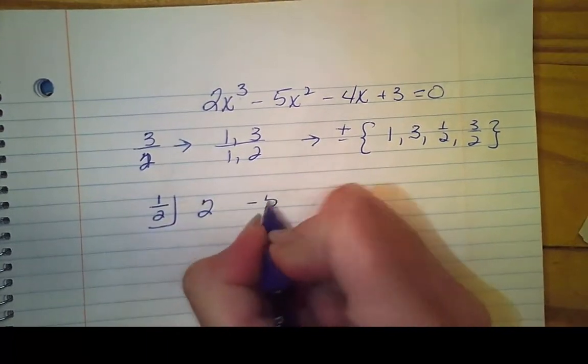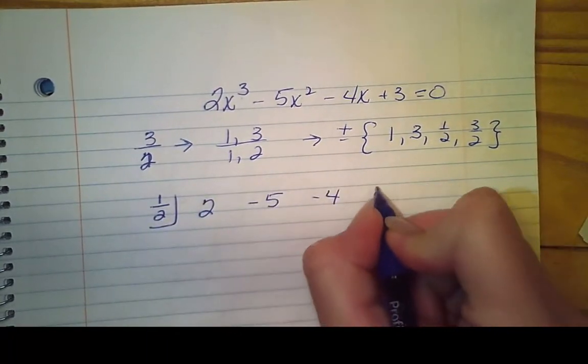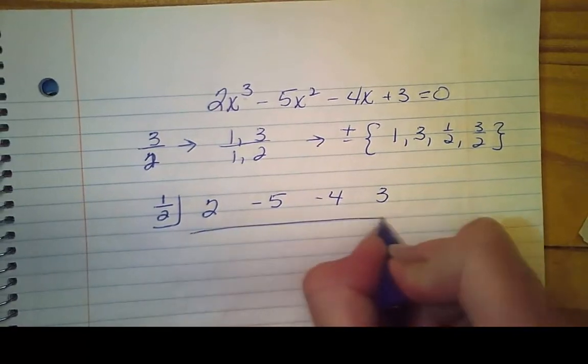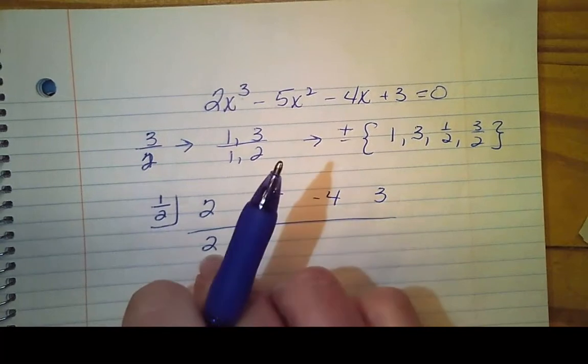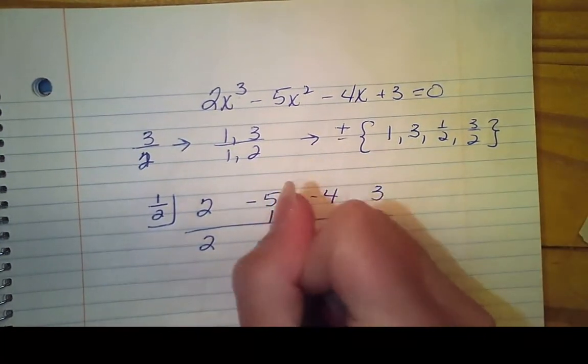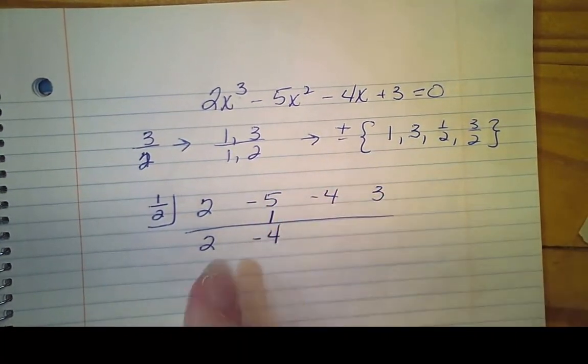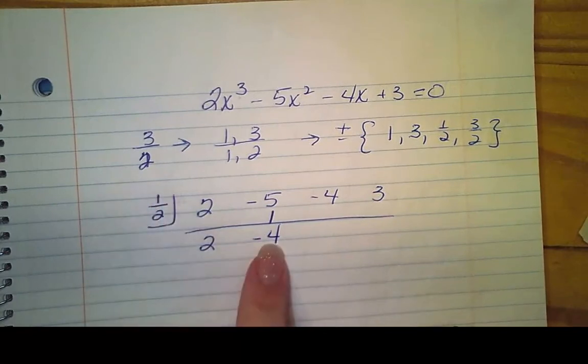I got a 2, a -5, a -4, and a 3. So if I drop the 2, what is half of 2? Half of 2 is 1. So that gives me a -4. Do you see how this is going to be pretty? It's not going to give me scary fractions for an answer. So if it's going to be pretty, that means keep going. If it ever goes ugly, just stop.